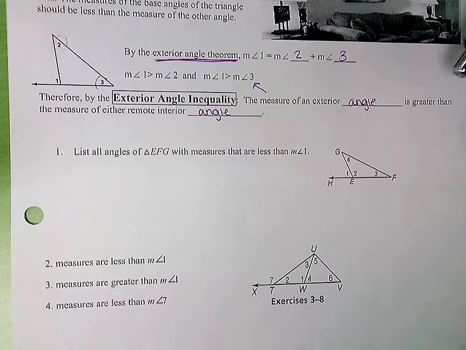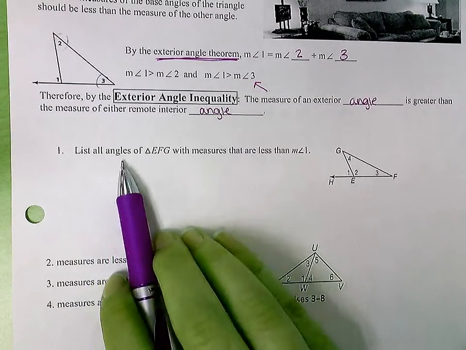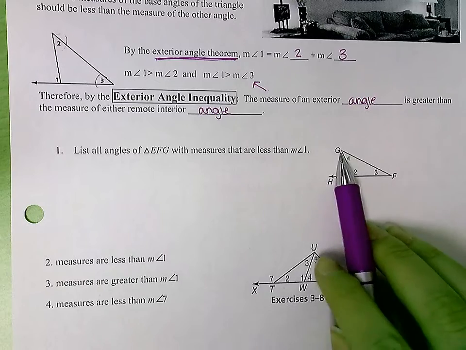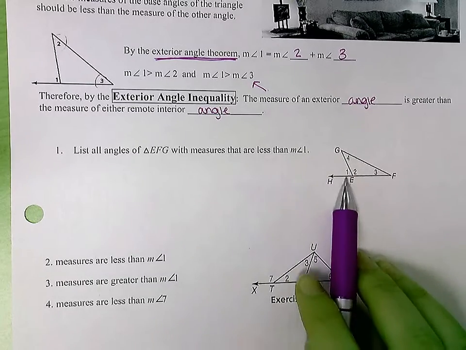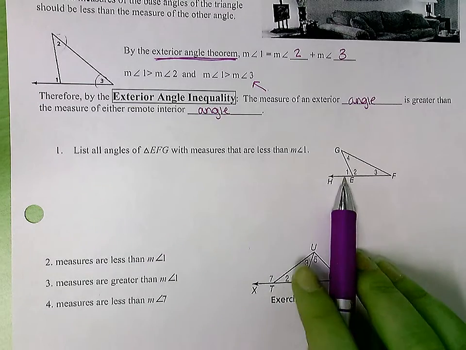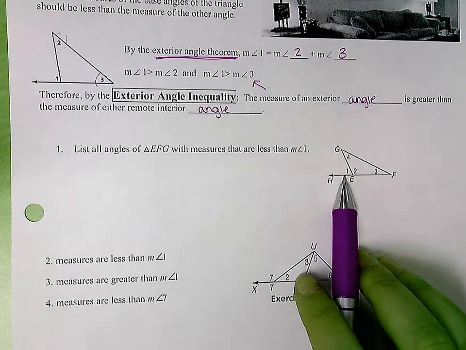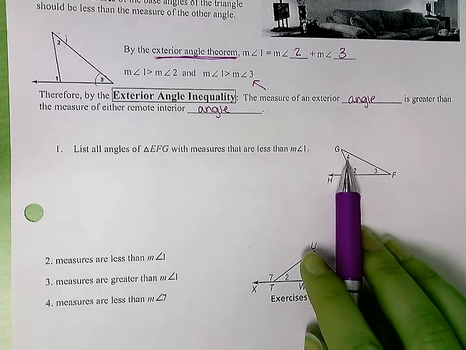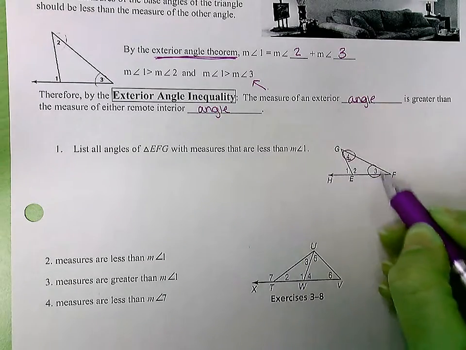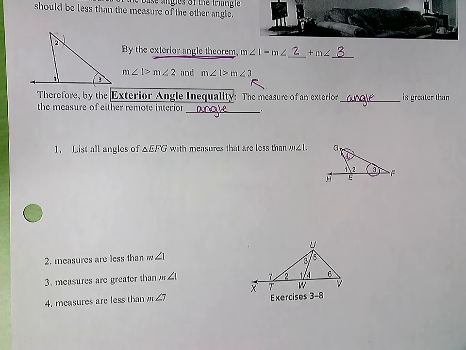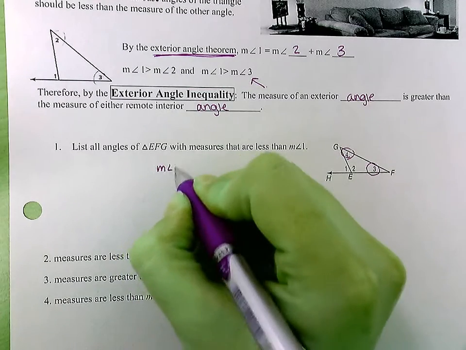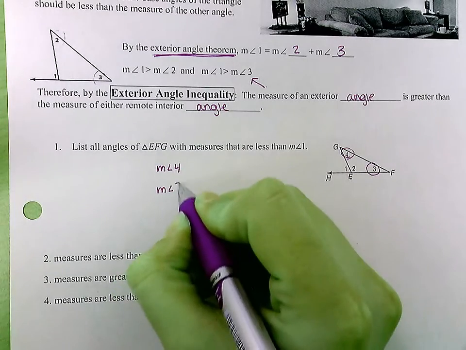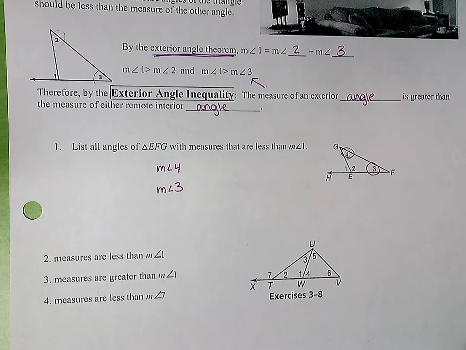So, example of this. Number 1, we want to list all the angles in this triangle EFG with measures that are less than angle 1. Okay, so which two are my remote interior angles? 3 and 4. Okay, so those two are your remote interiors, so they must be less than that exterior. So I would say the measure of angle 4 and the measure of angle 3. I cannot say the measure of angle 2, okay, because it's not a remote interior. Okay, it's the one right next to it.